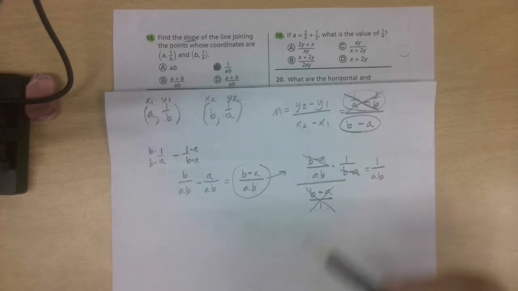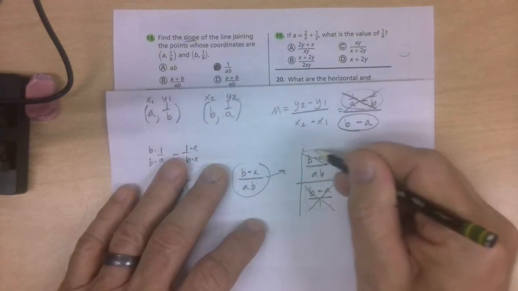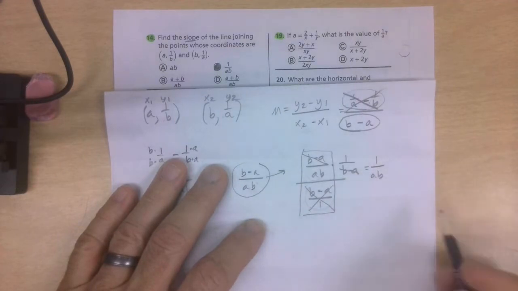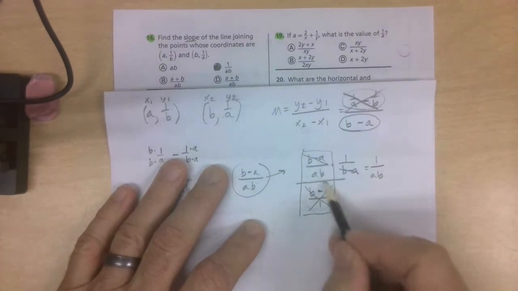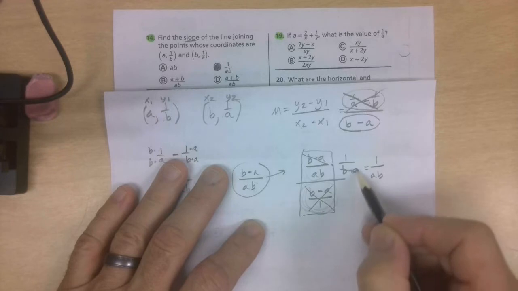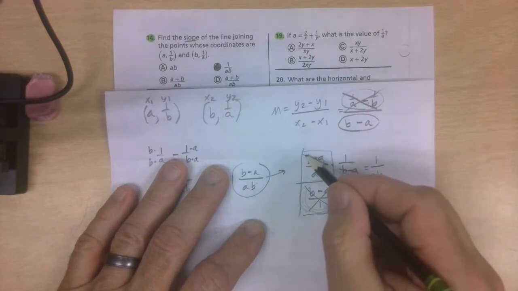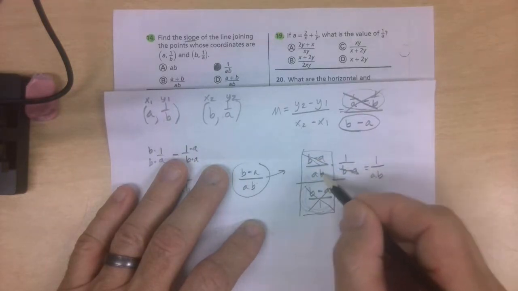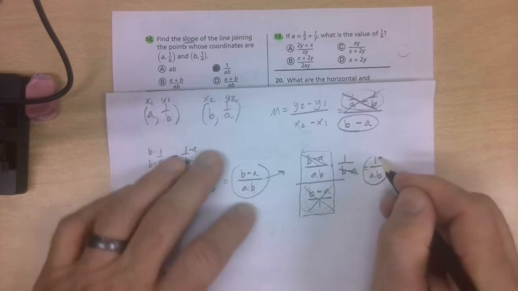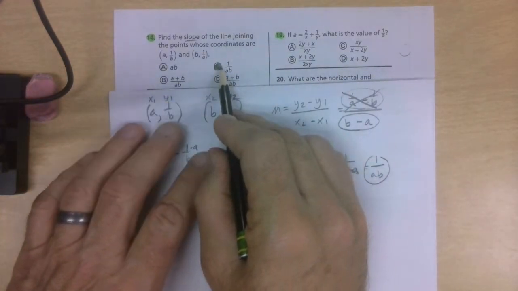All right, so I got to here and the video cut off, but you can see, and I didn't notice, I take that bottom fraction, multiply by the reciprocal, and then these guys cancel. You're left with 1 over AB, which is letter C.